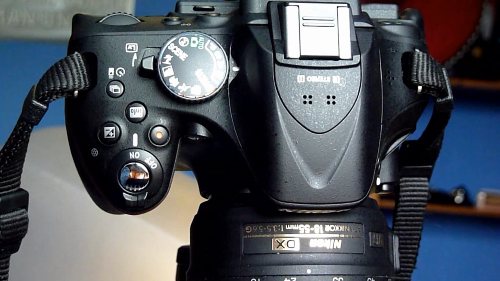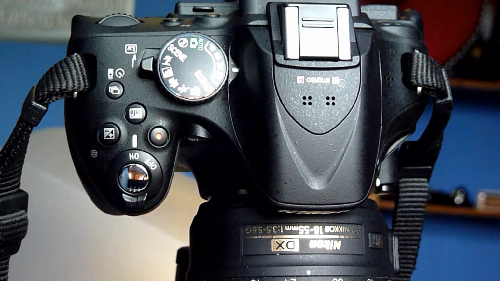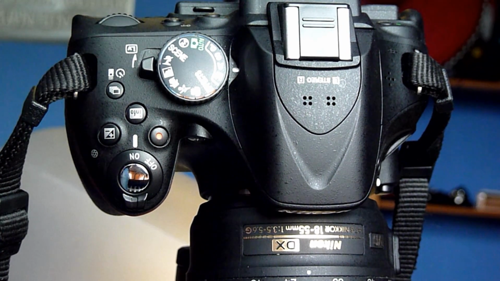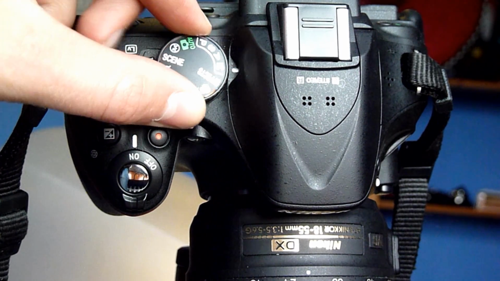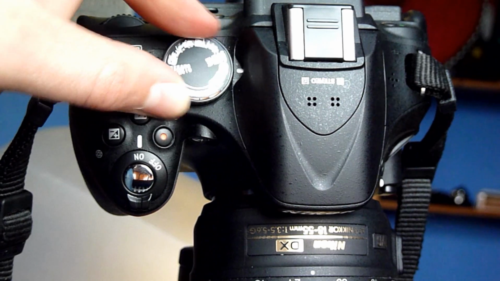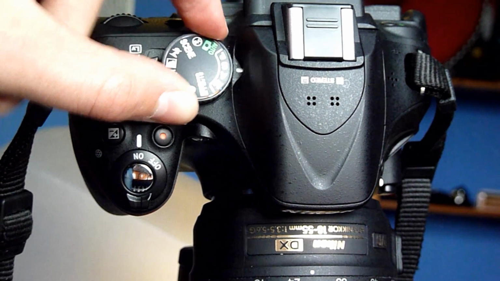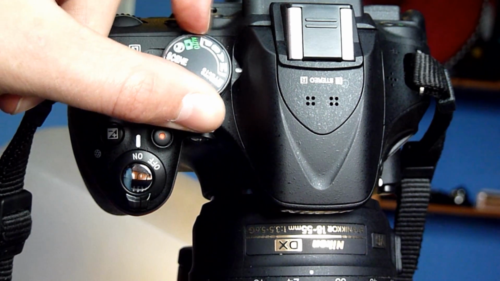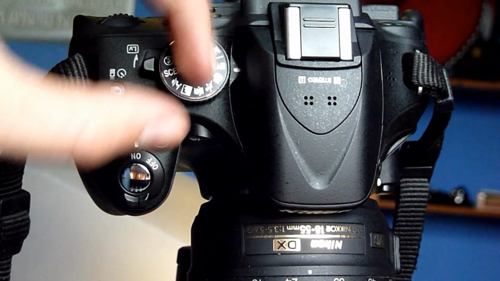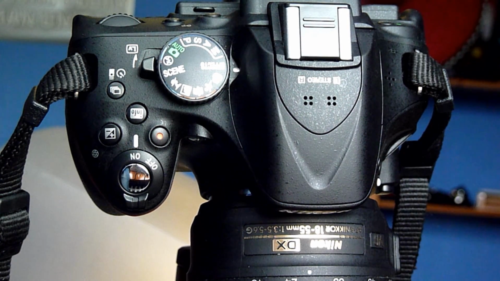Okay, so as you can see here, I've changed the angle of my tripod, allowing you to see all these buttons here. So first we have the wheel here, where you can change the modes. Now I will probably do a separate video speaking about all these modes, but you have things like auto, programmed, shutter priority, aperture priority, full manual, and effects mode, which is a really good feature of this camera as it does have a lot of effects modes.